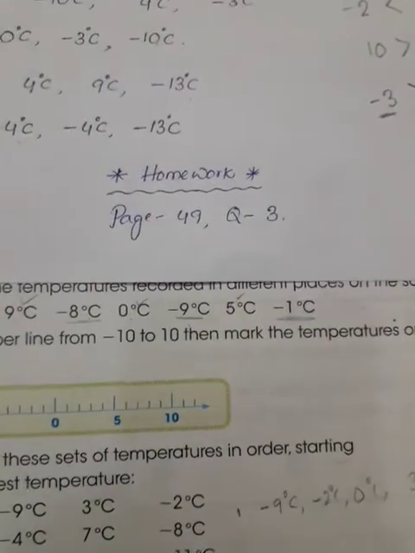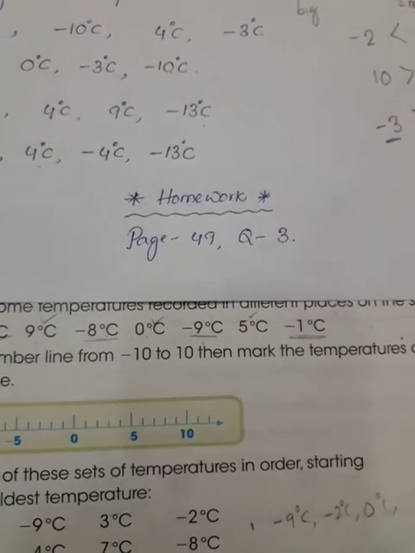So you have to complete the remaining questions by yourself as homework. I hope you understand today's classwork. If you have any more questions, you can ask me in the next class.